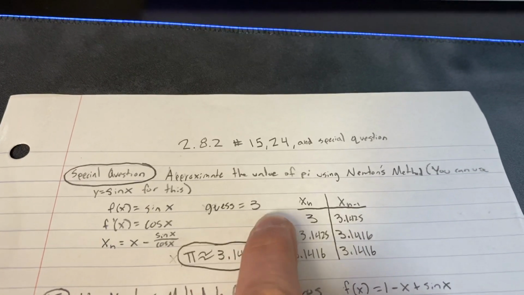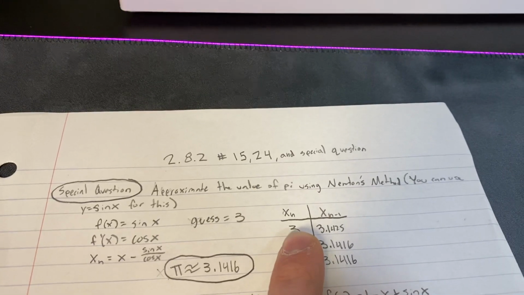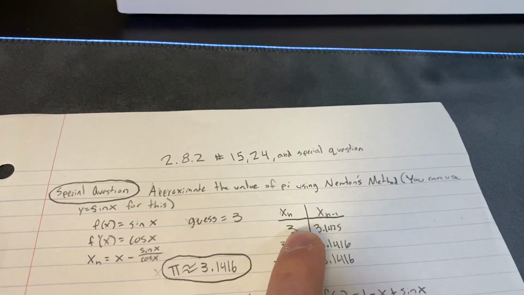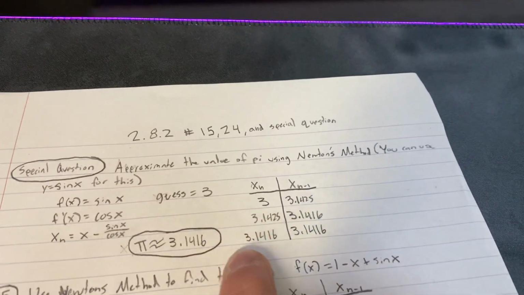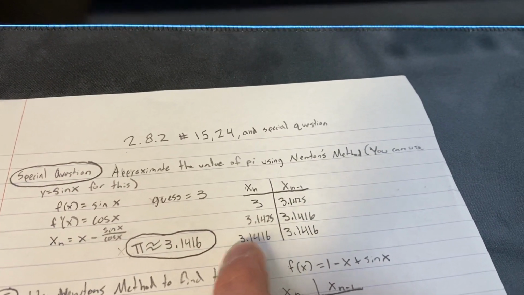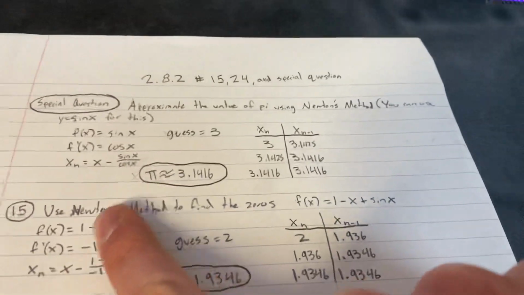And my guess is 3. So I go on to 3, and then I enter the equation, and then I take that output and plug it in and enter it, and I take this output and plug it in and enter it, and I should end up getting about 3.1416, which is my guess for pi.